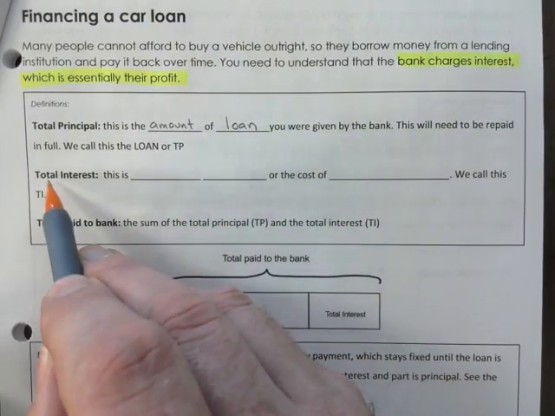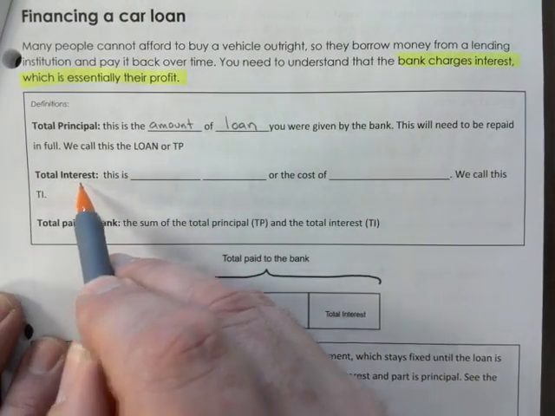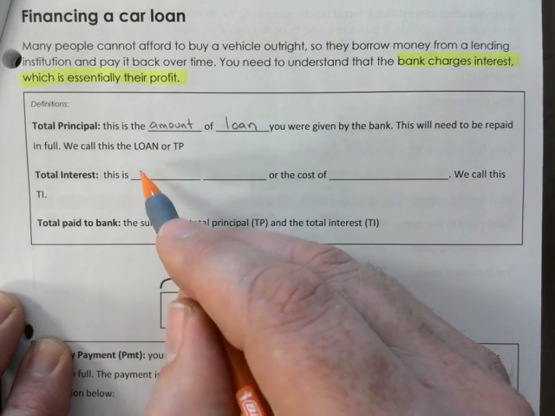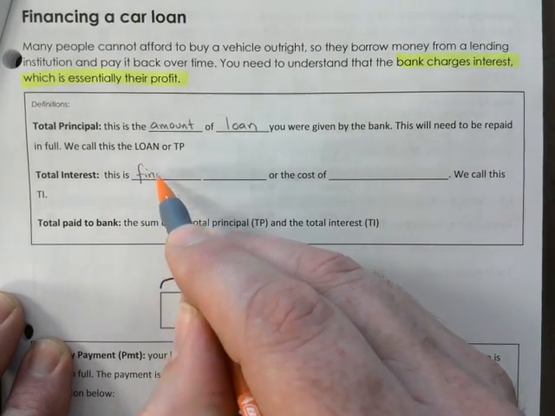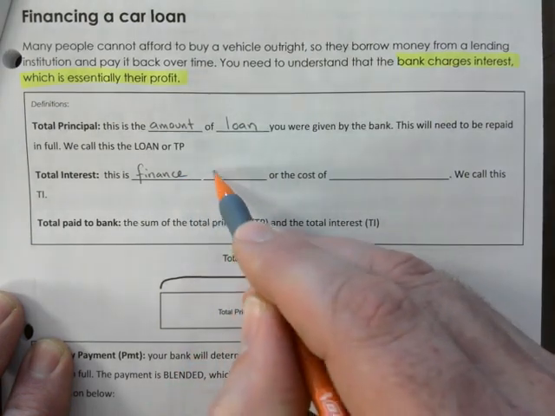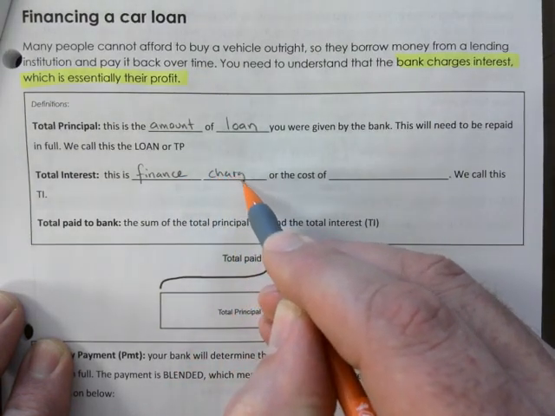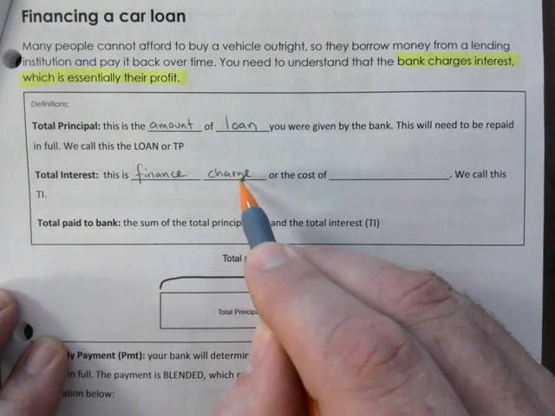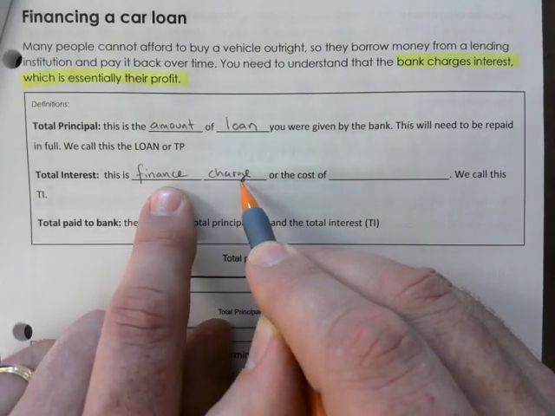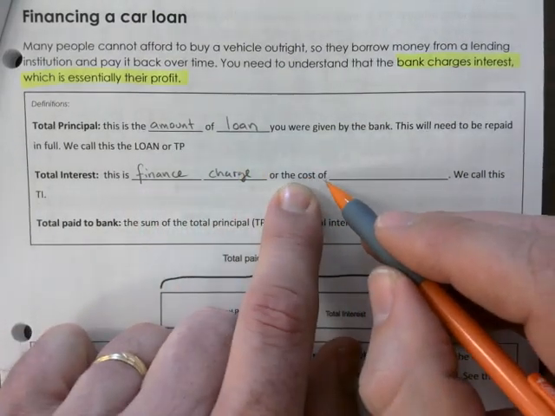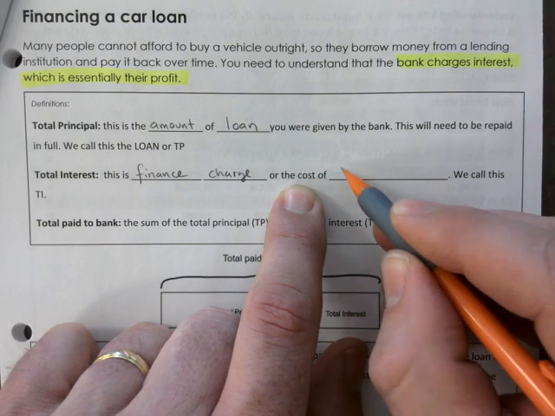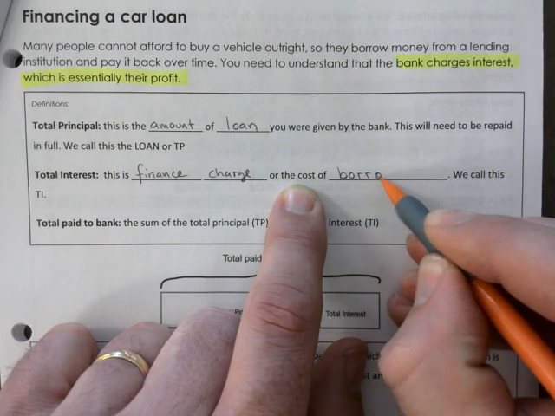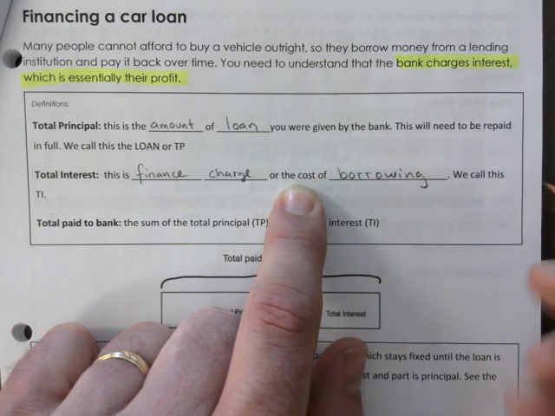Next, we have what I call the total interest. This is the finance charge. There's a charge for them financing you that amount. Another name for it is the cost of borrowing. Borrowing money costs you something.